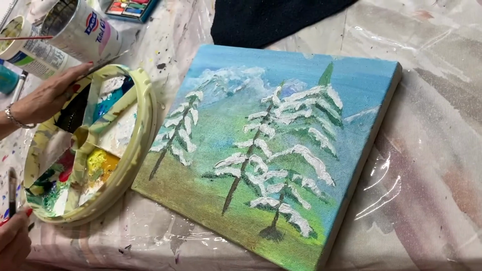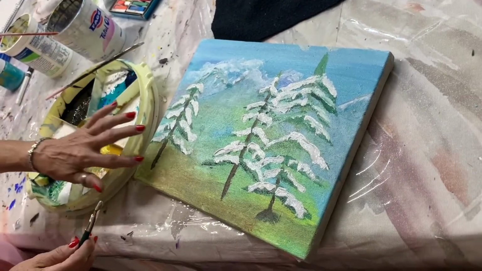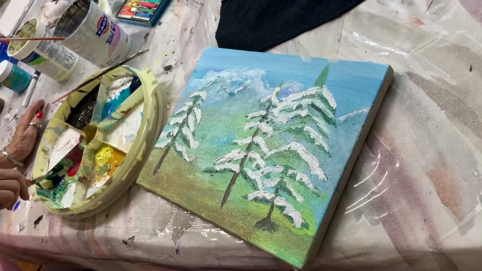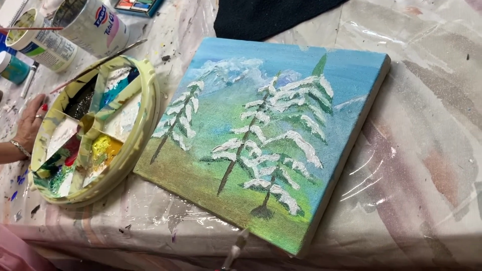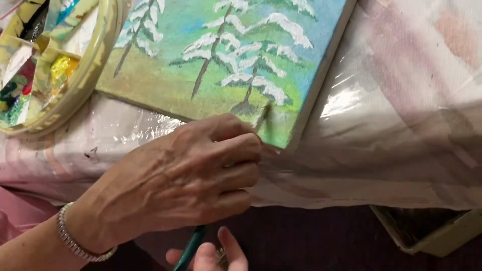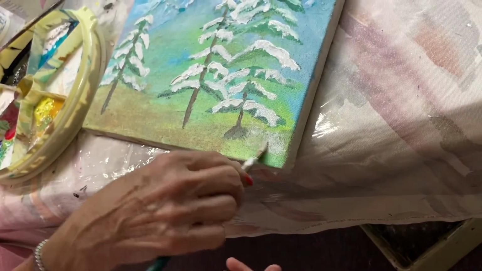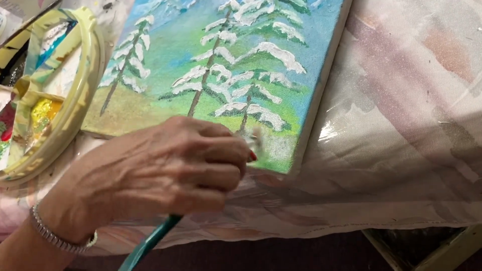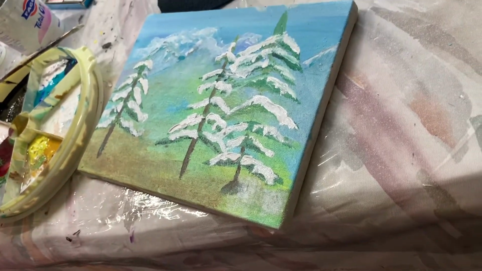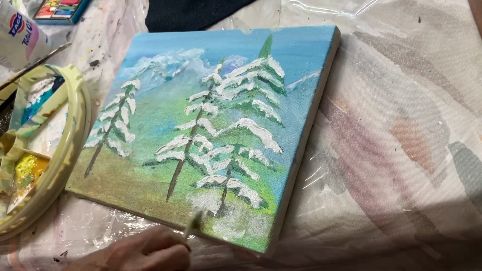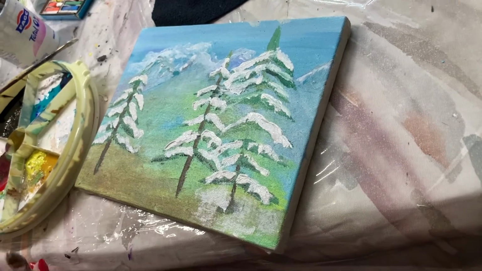Okay, now we want some snow on the ground, but we want a little bit of the ground to show through. So if we're going to do that, let's not put quite as much paint on our paintbrush. And you're going to hold your paintbrush like this. Go ahead and put some snow on, and let some of the rest of the ground and things show through. A little bit more. Now leave some of the ground showing through. Okay, go ahead and try.